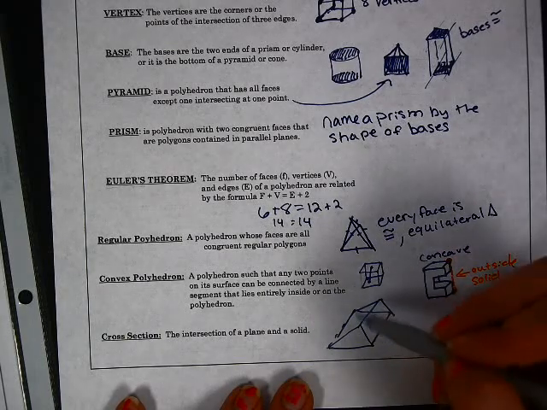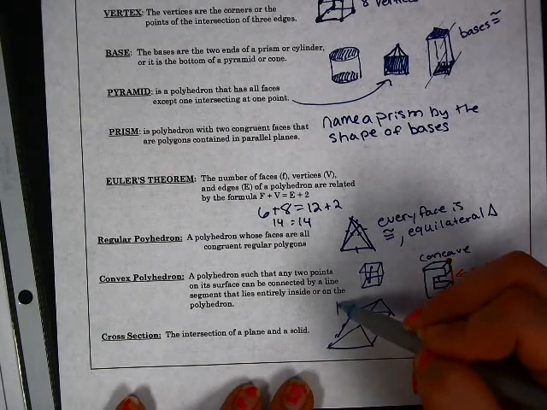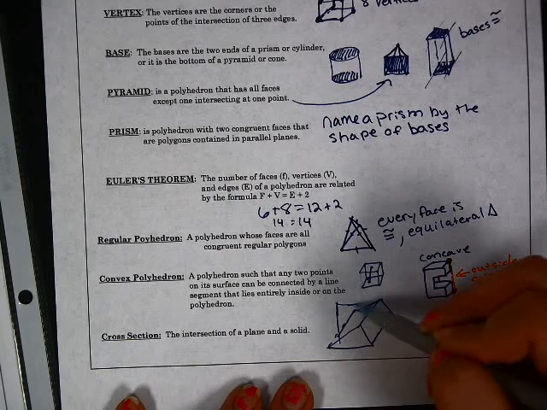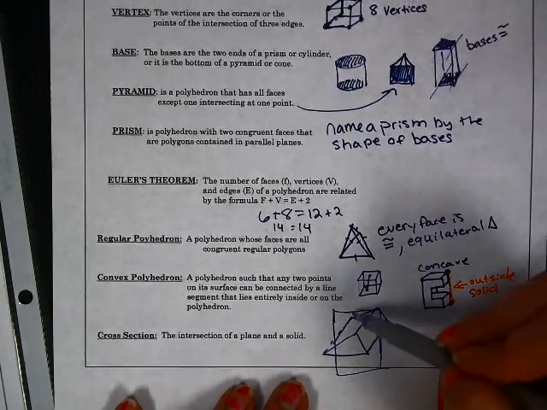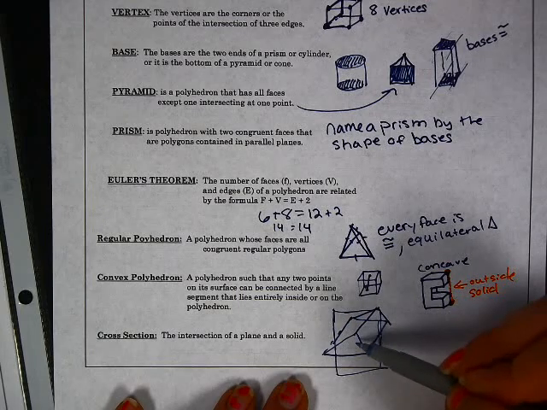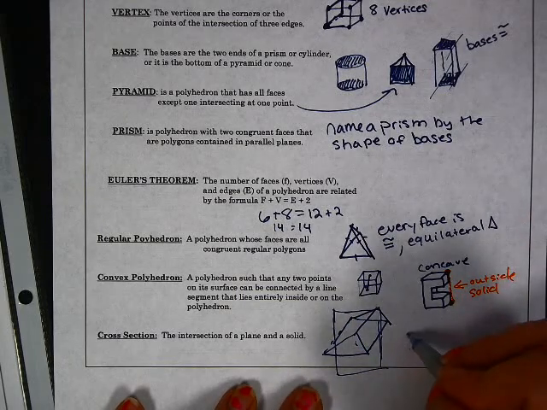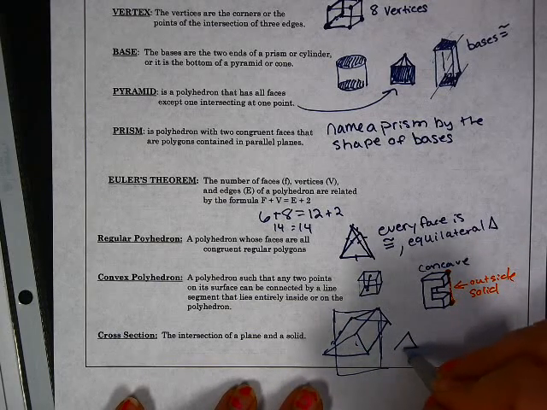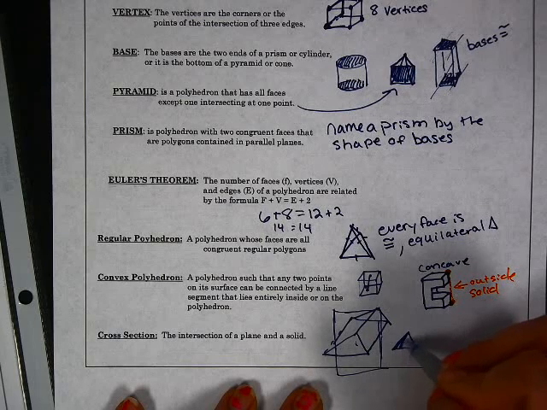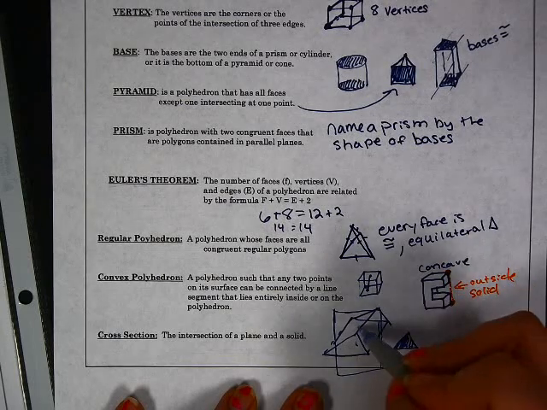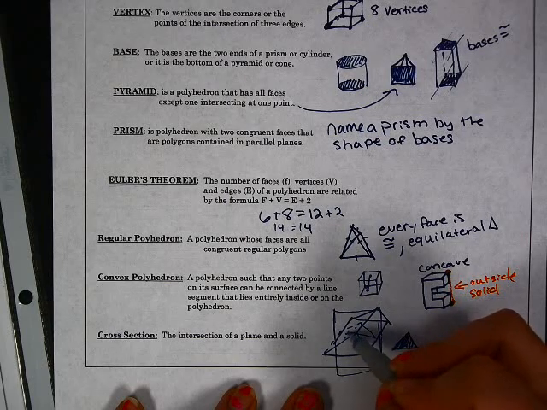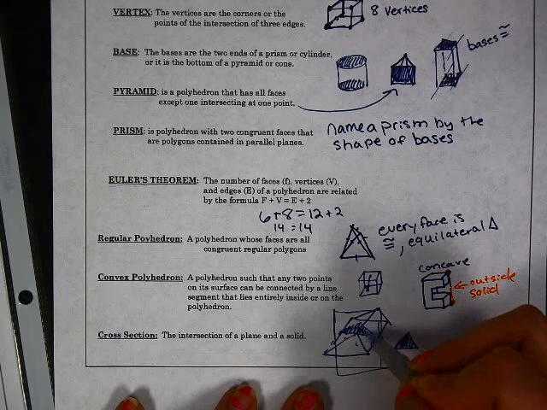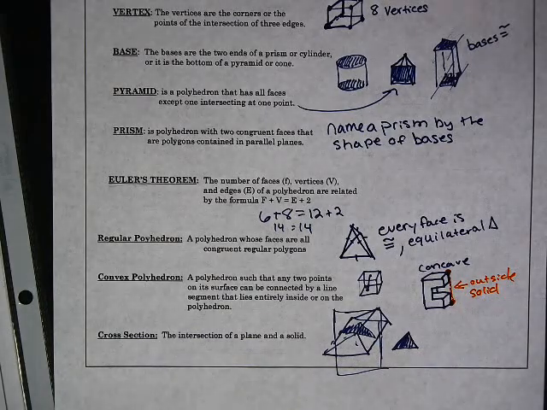Okay, if I was to draw a plane that was parallel, imagine that this plane is parallel to my base, my cross section would in fact be the base. So it would be a shaded region and it would look something like that.